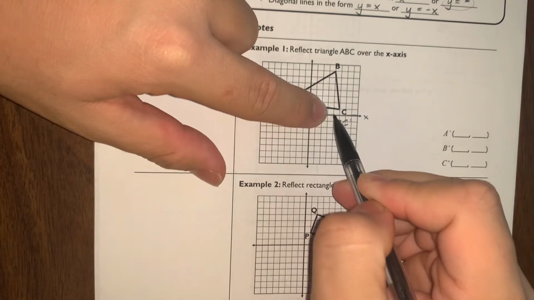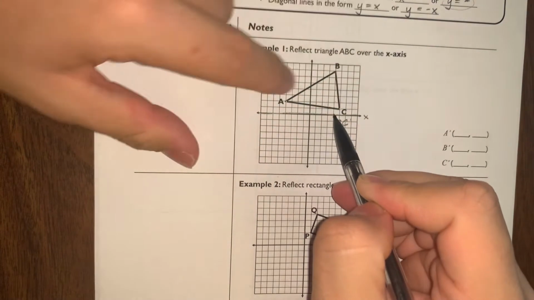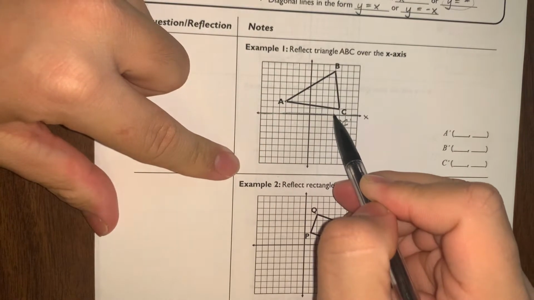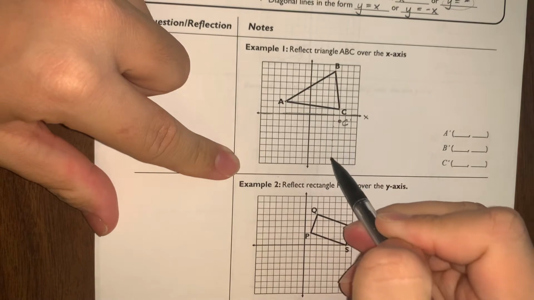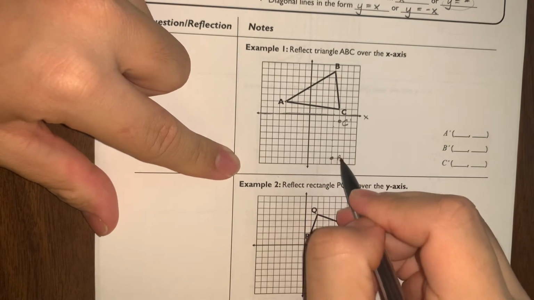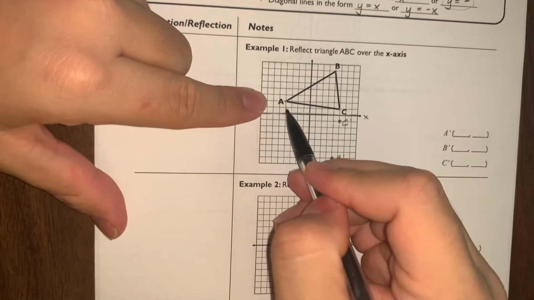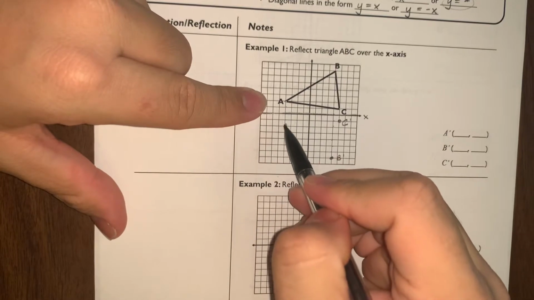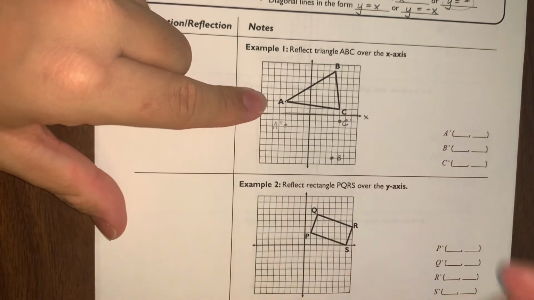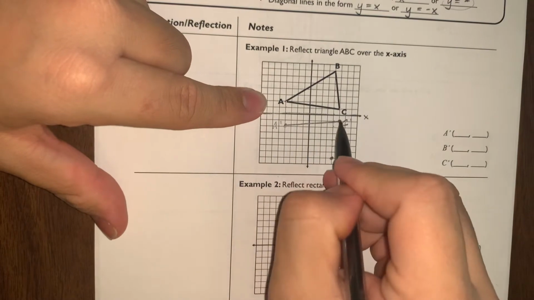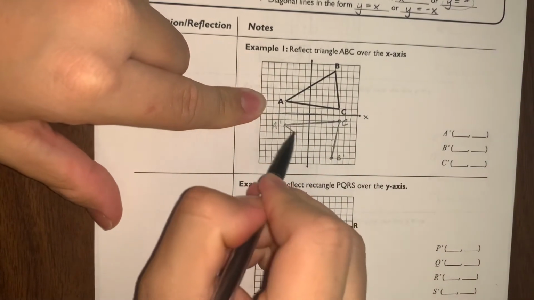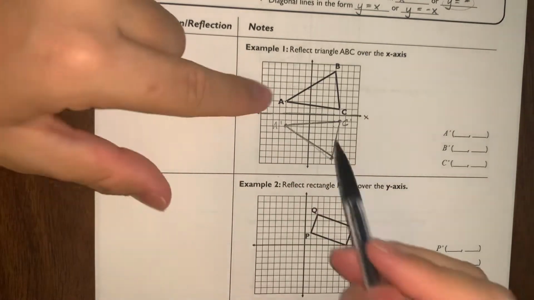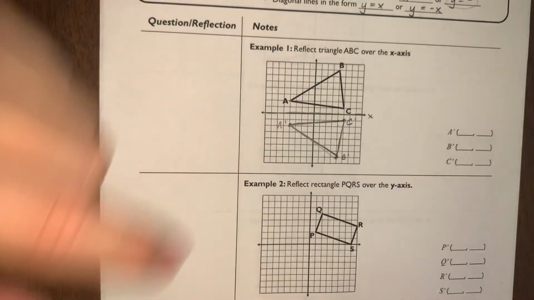So my new B, which we usually say with a tick mark, is also going to be 7 points away, but in the other direction. 1, 2, 3, 4, 5, 6, 7. There's my new B. And then A, 1, 2. There's my new A, right? So if I connect my dots, I'll try my best to make this look somewhat good, you'll see that my new figure is reflected across the x-axis.